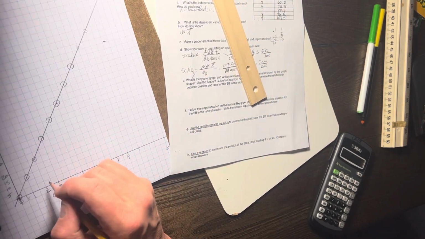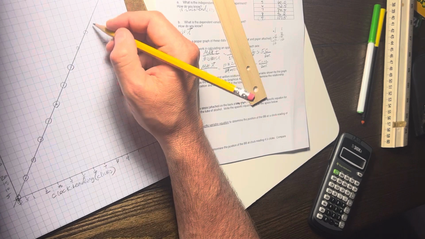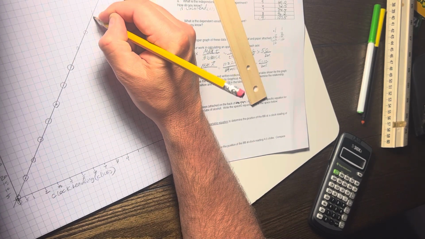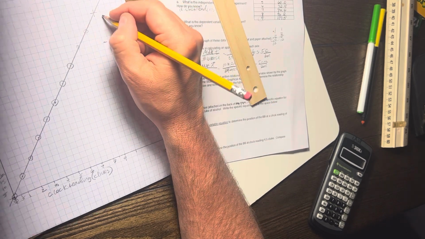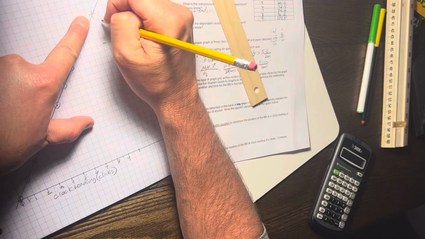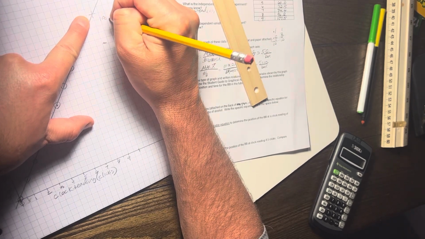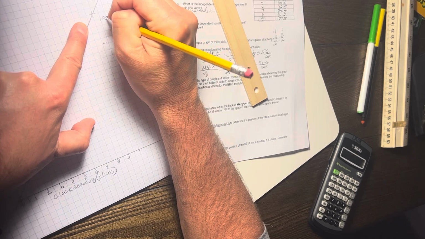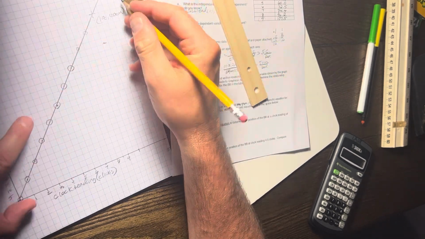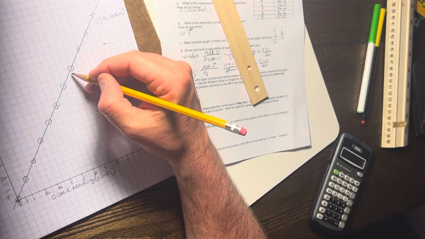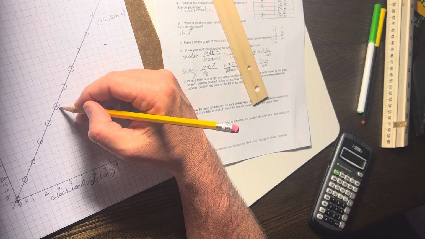Now we need to find slope points. Find spots where the best fit line naturally intersects with the grid lines. Here is a great one right here. The coordinates for that, it looks like, are 10 clicks and 120 centimeters. And then coming along here, this is close to the corner, that looks right on the corner, 60's right there.